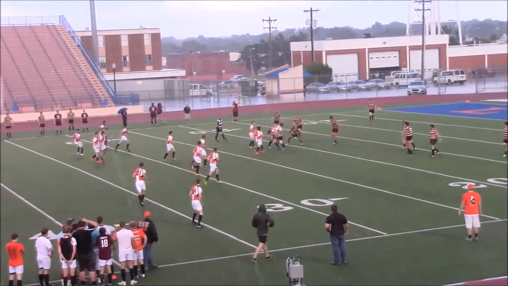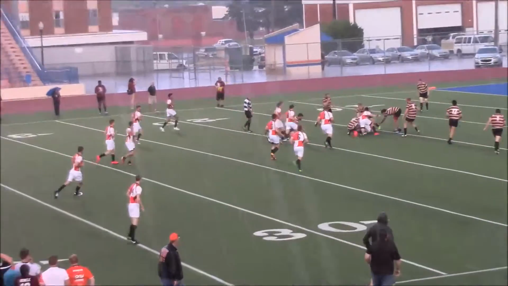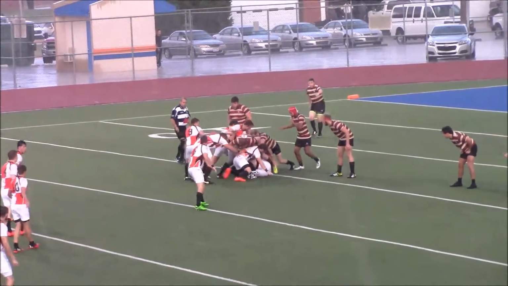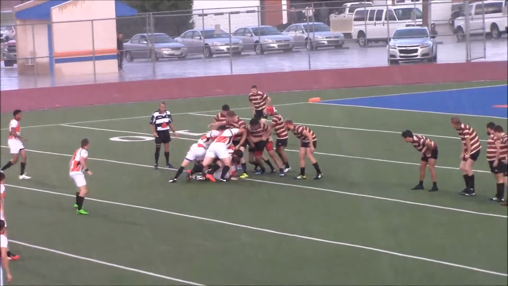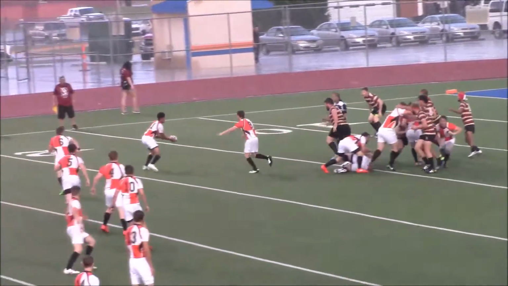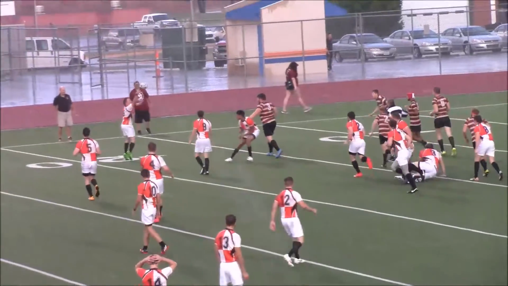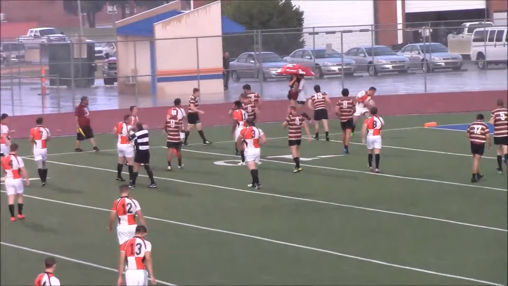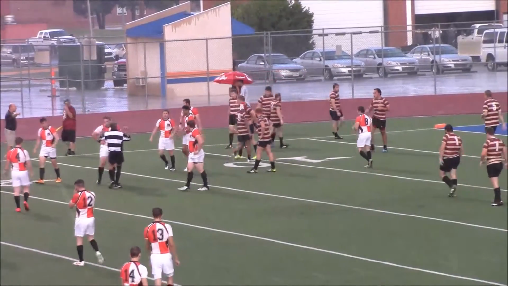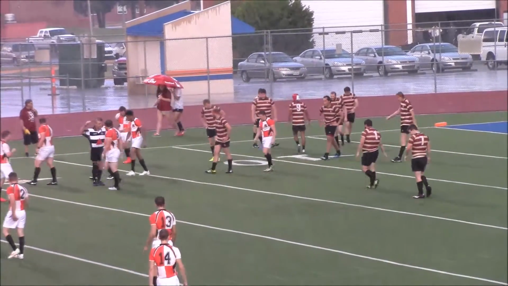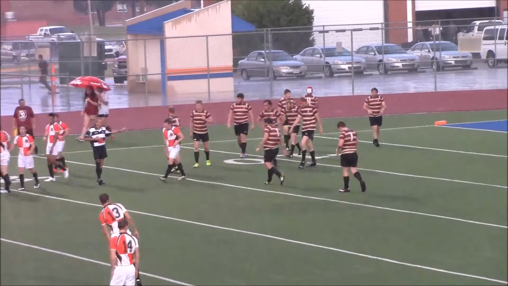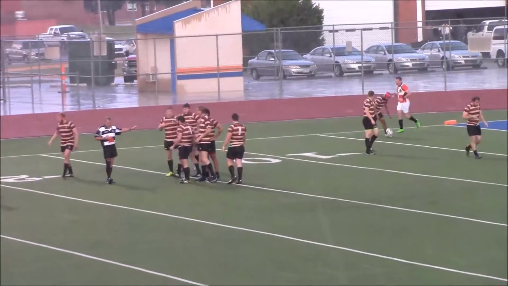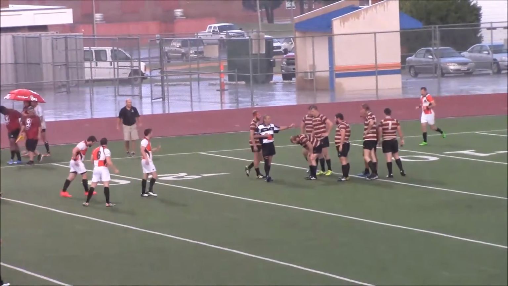Passes it, gets it to the center. Row takes it up. Oklahoma State wins the ruck. Now it goes forward. Still playing the advantage. We'll see if they do it. Well, there is a knock-on against Oklahoma State. It was passed from the scrum half to the wing. We couldn't hold on in the wet weather, and the Oklahoma is struck out.